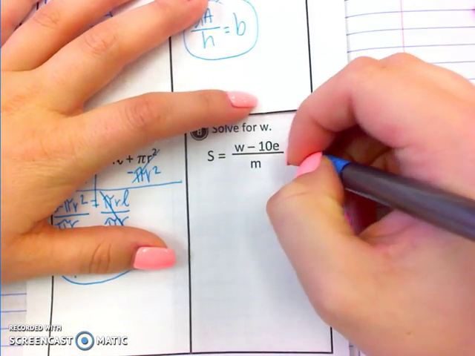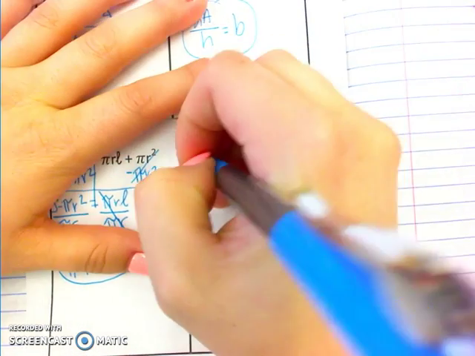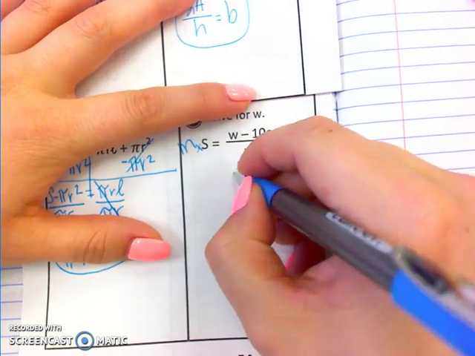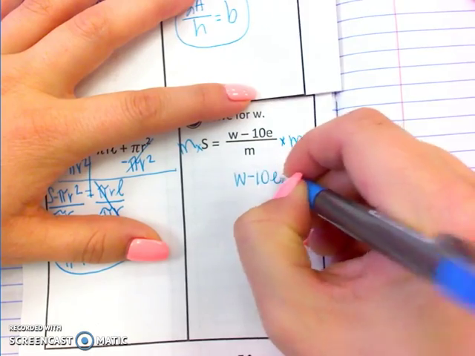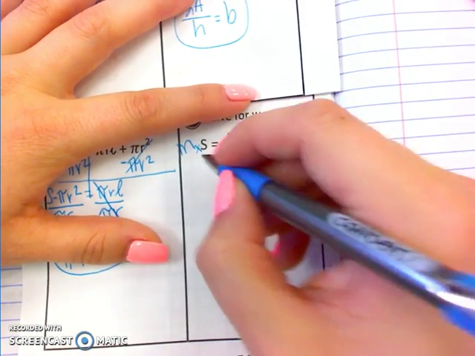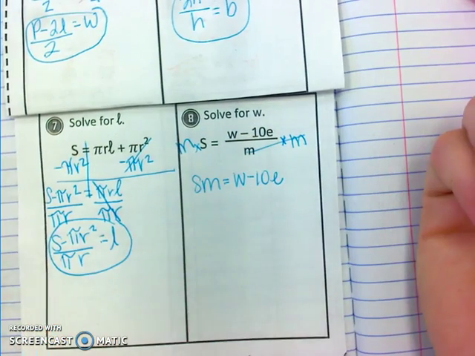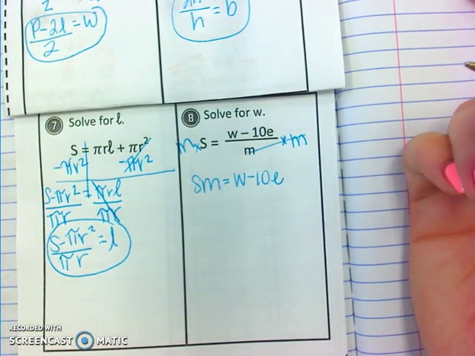So I'm going to multiply by m. That's the first inverse operation. So I have w minus 10e equals ms or sm, because they're being multiplied so they can sit side by side.